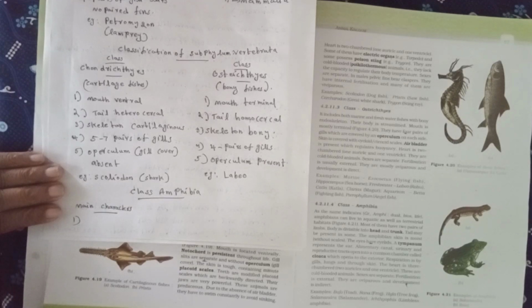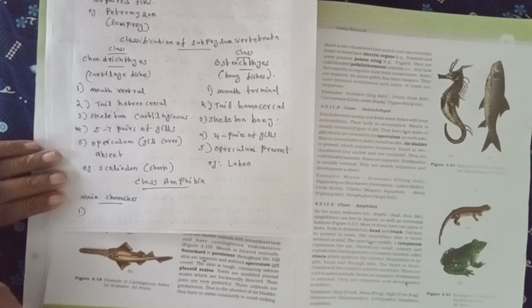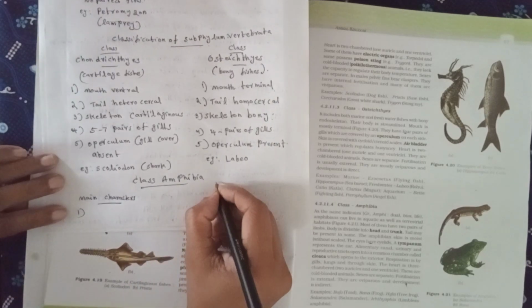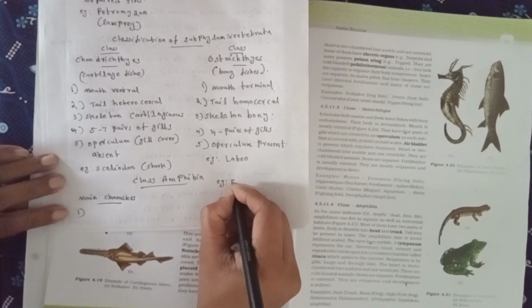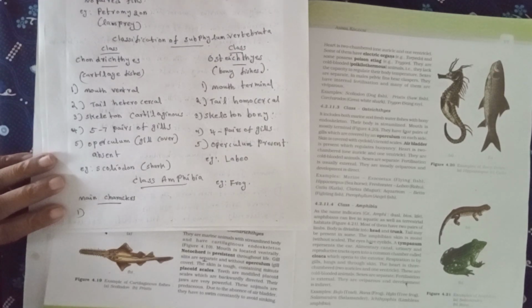Two pairs of limbs. Pentadactyl, that means with five fingers. Digits, that means fingers, without claws. Body with a distinct head and trunk, no neck. Example, frog. Two nostrils opening into the buccal cavity, that means mouth cavity.